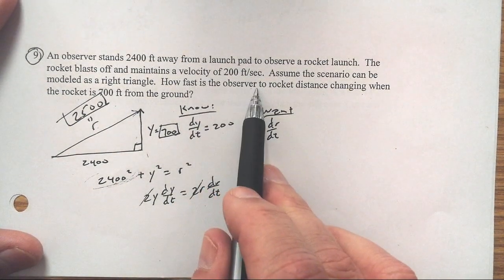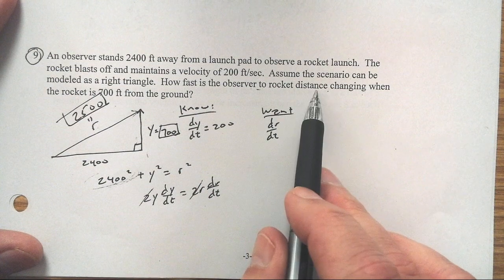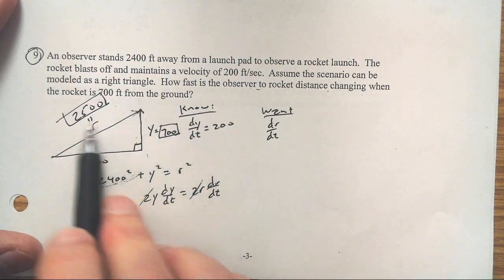How fast is the observer to the rocket distance changing when the rocket's 700 feet from the ground?